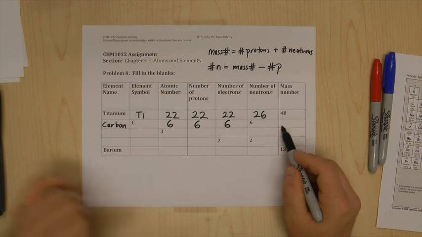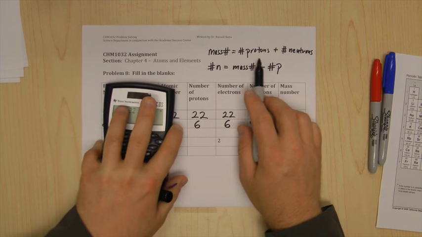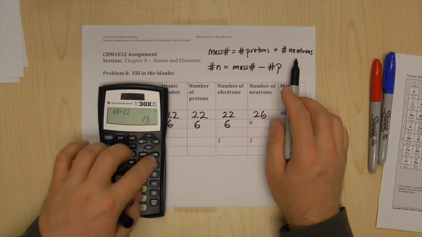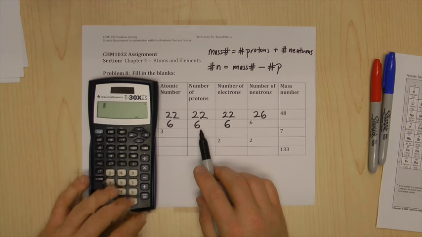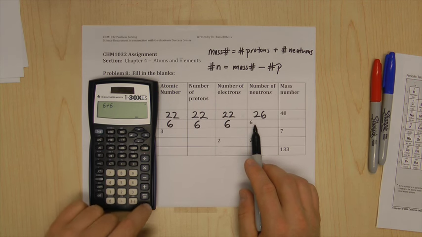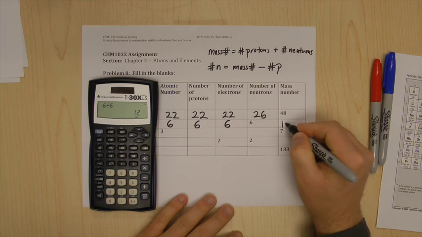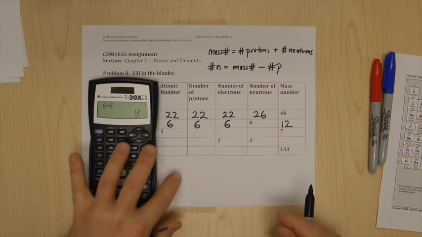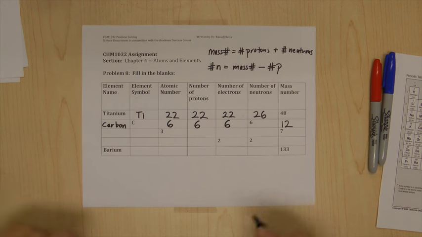So to figure out the mass number, it is the number of protons plus neutrons. So the number of protons is 6 plus the number of neutrons is 6 equals 12. The mass number for that particular atom of carbon is 12.